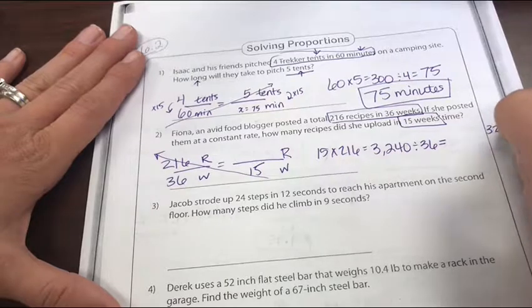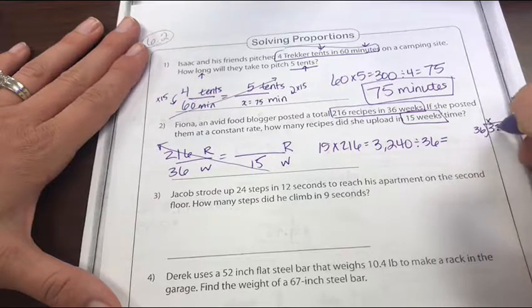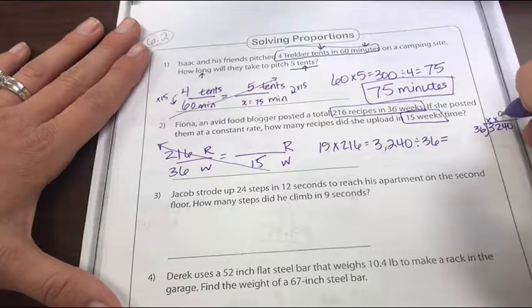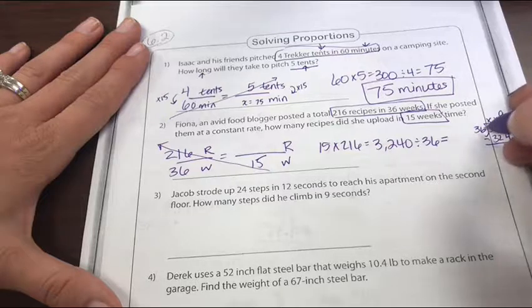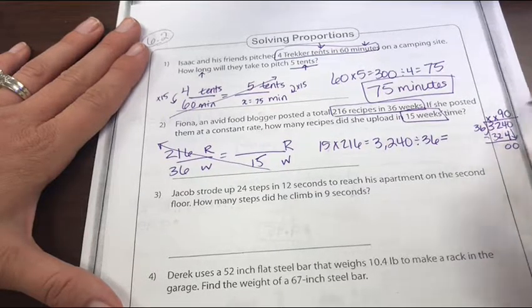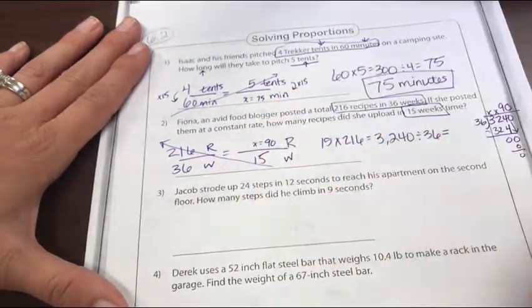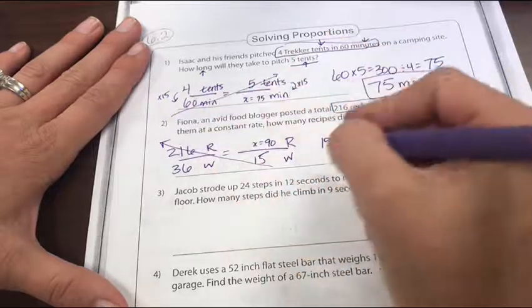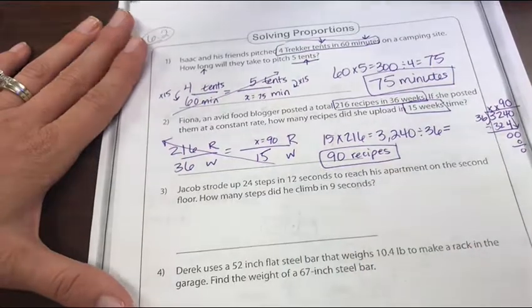So let's work it out. 36 goes into 3, none, 32, none, 324, 9 times. Exactly, bring your 0 down. When you bring a 0 down, you have to say 36 goes into 0, 0 times. So it's going to be 90. Again, I could cross multiply and check and make sure that 90 recipes is my correct answer.